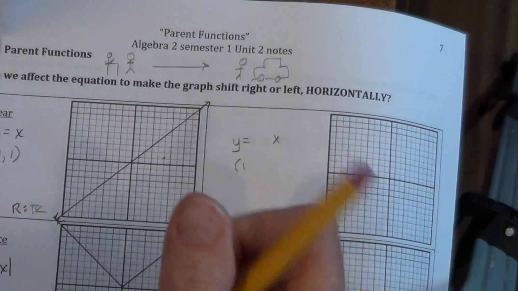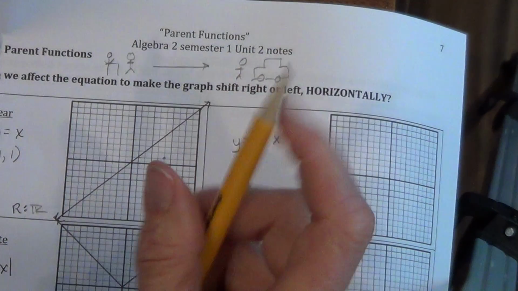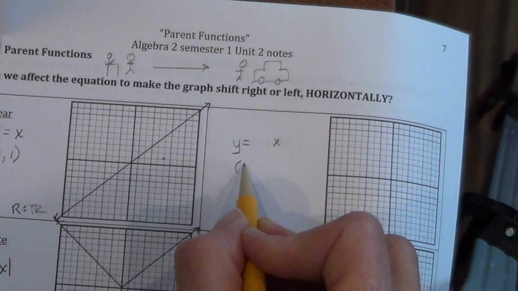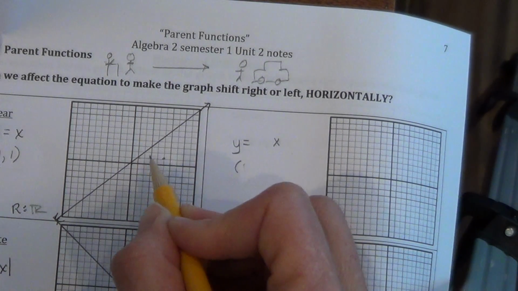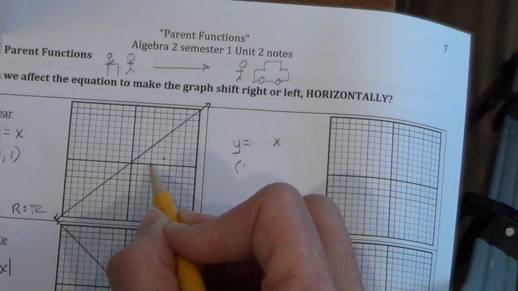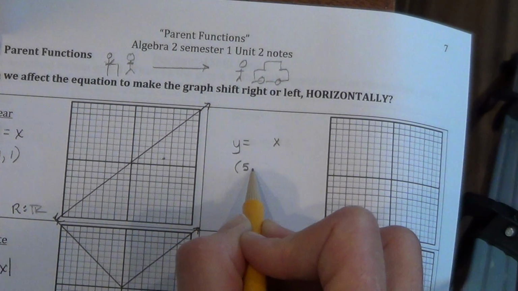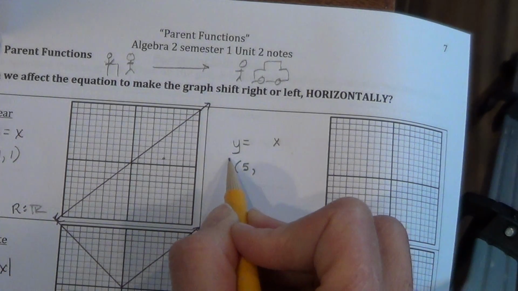Let me think this through. We want that shift to change our x to 1, 2, 3, 4. Let's see, 1, 2, 3, 4, 5. 5. We're going to move them 4 to the right. So let's just make a note here.